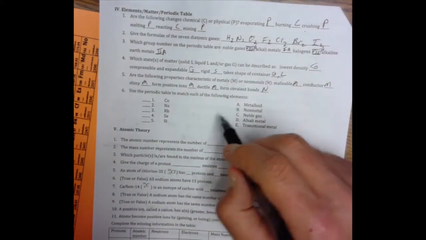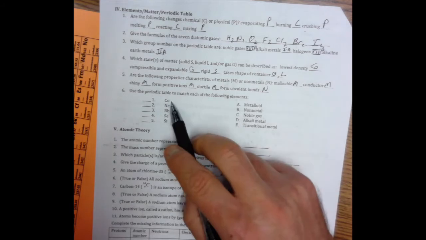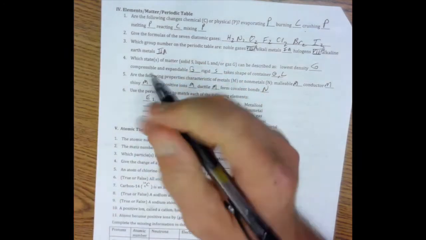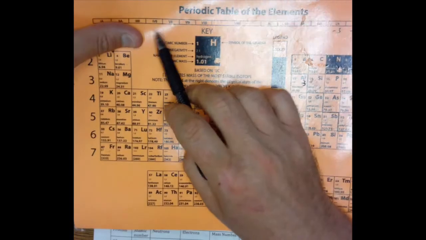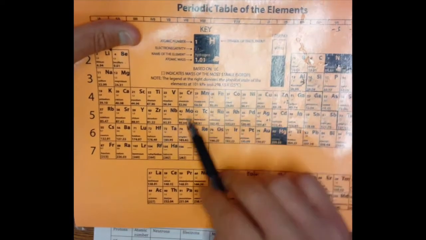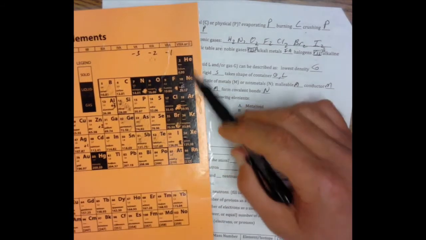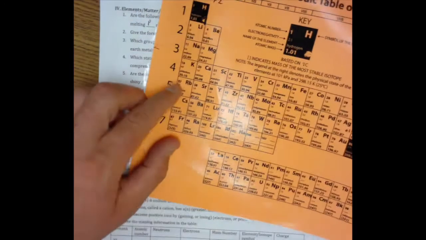Use a periodic table to match the following elements. Cobalt. Cobalt is a transition metal. The transition metals are sometimes called B elements, and you can see cobalt's right here. Neon. Neon is a noble gas. Rubidium. Rubidium is right here. That's an alkali metal.